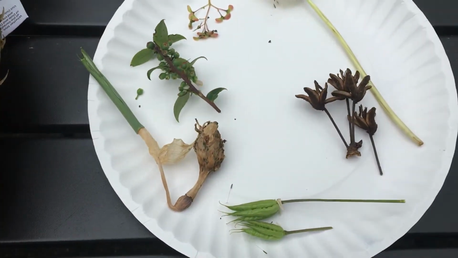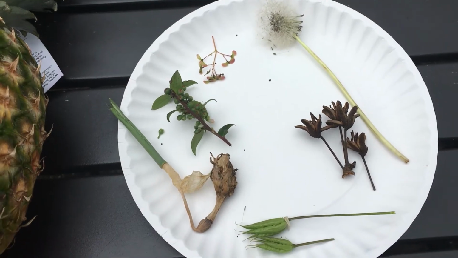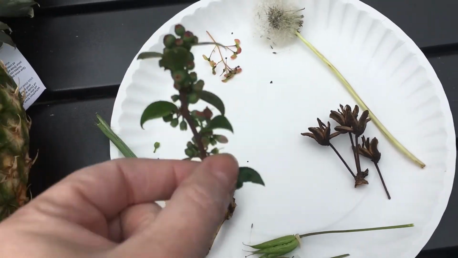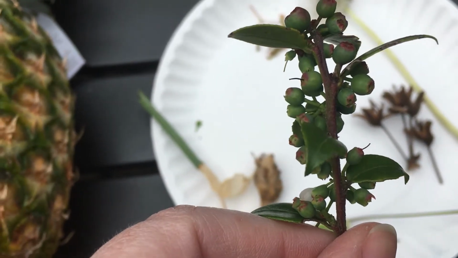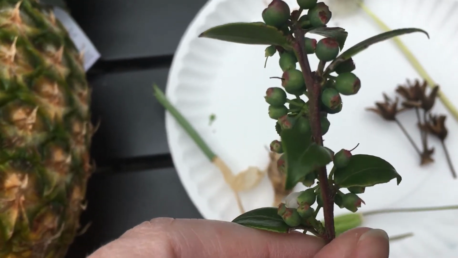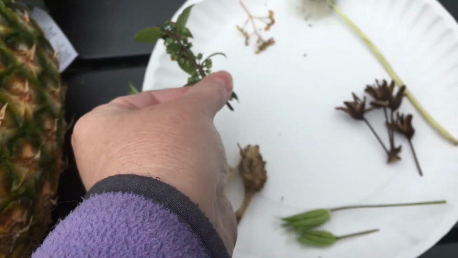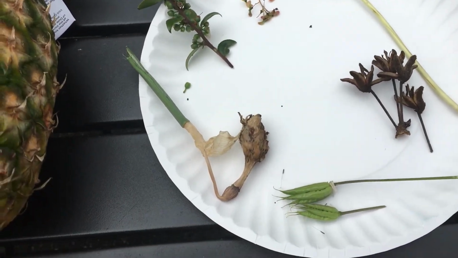And then don't forget about the various types of dry fruits. So these are not the, well, I do still have actually one fleshy fruit. Here's some wild huckleberries, the evergreen huckleberries developing on this branch. These are berries, like the other fleshy fruits. They're not quite ripe and fleshy yet.